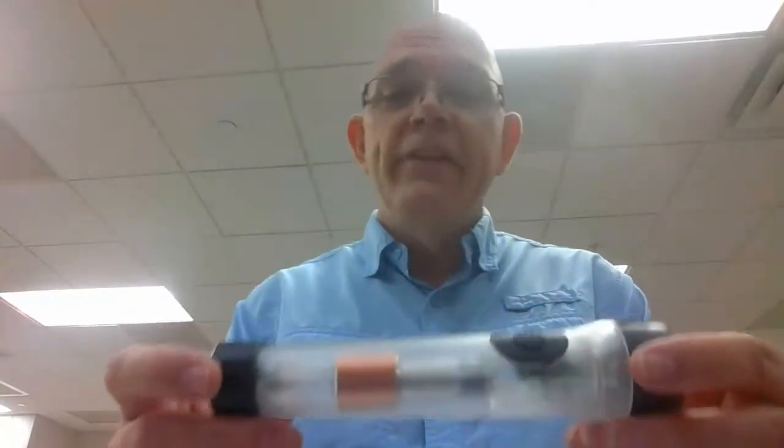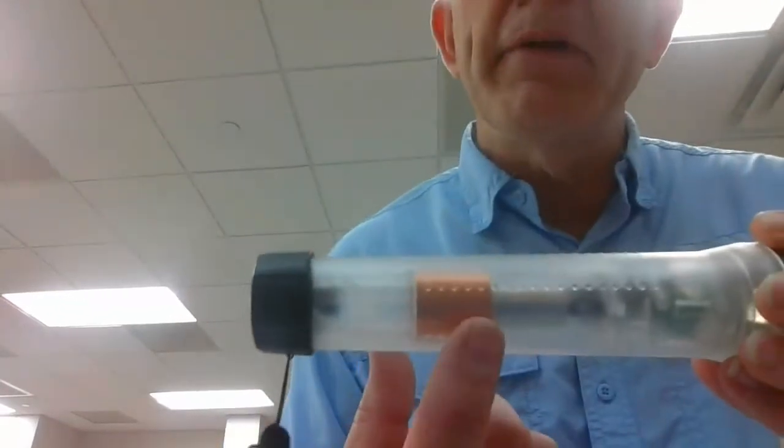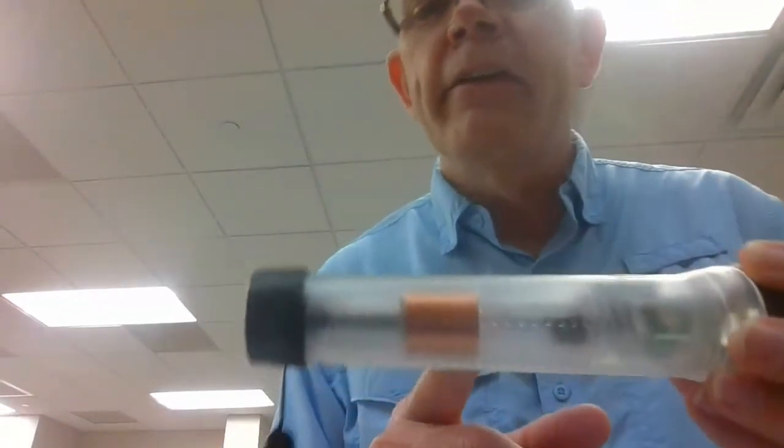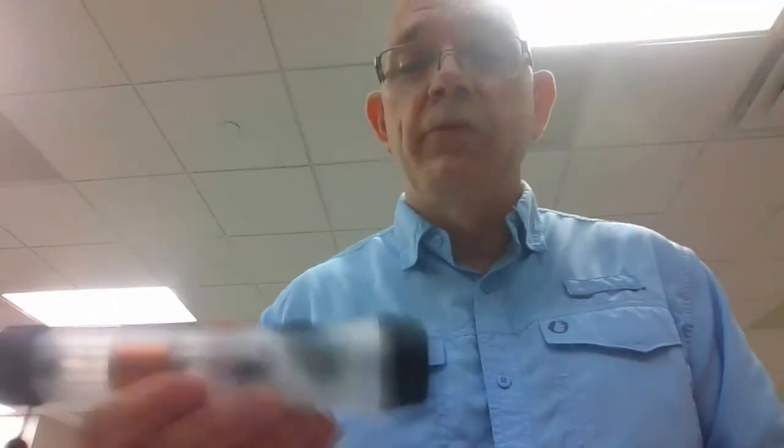Okay, in this flashlight, there's a coil of gold wire. Hopefully you kind of see that there in the middle. And then there is a silver magnet that slides in the middle there. Well, it turns out that if you run a magnet through a coil of wires, or if you move a coil of wires over a magnet or around a magnet, it will create an electric current.